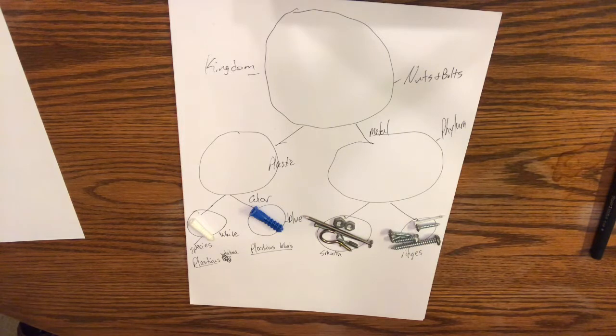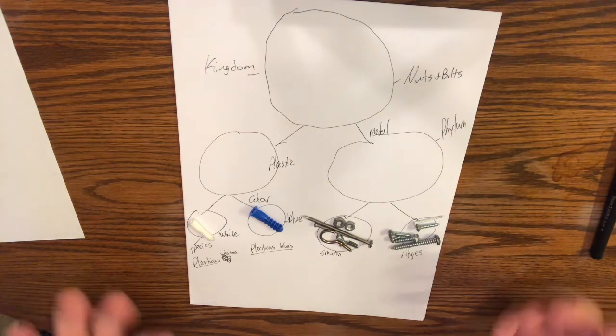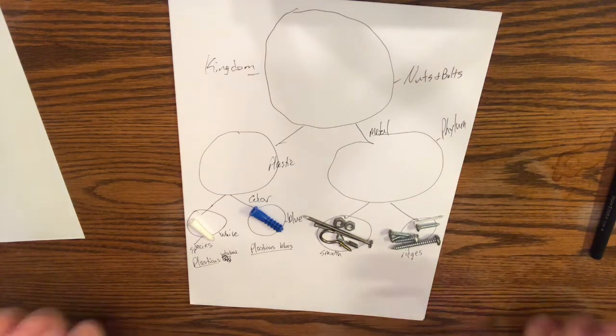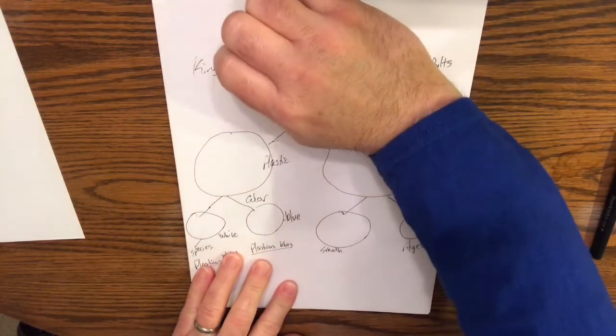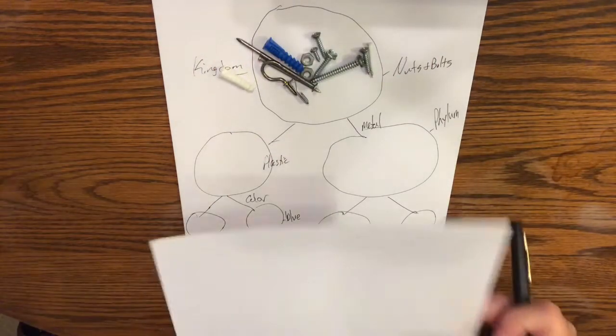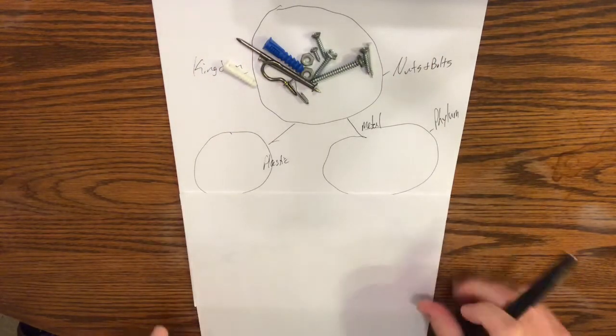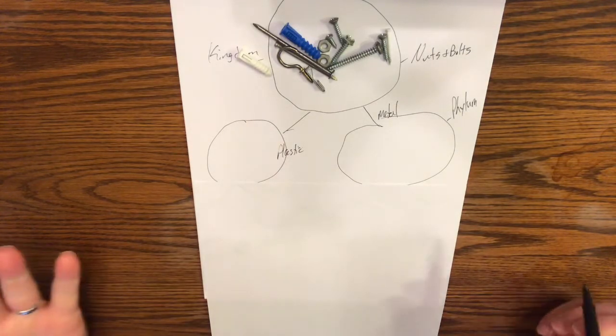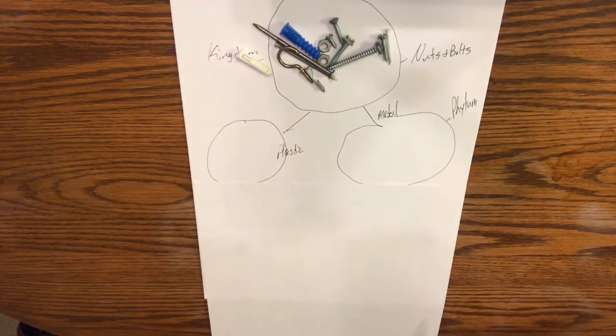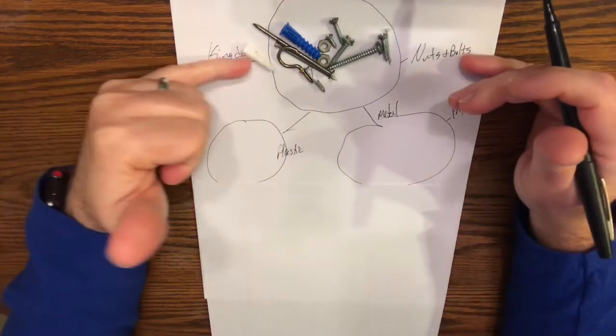Now, based on this classification system, part 2 is you creating and writing your own dichotomous key, your own taxonomic key. Now I want to model how we would go about doing that. So I'm going to put all my nuts and bolts right back up at the kingdom level, and I'm going to bring in a second piece of paper to show you how we would go about doing this. Remember, a dichotomous key is a series of statements that we would use to identify an organism by name. Well, I've started with all of my nuts and bolts.